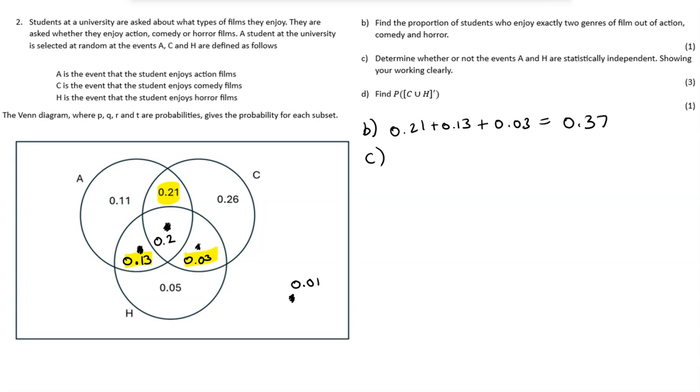So to do this, we're looking at action and horror. The probability of someone liking action is 0.65. The probability that they like horror, that's everything in this circle of H added together, is going to be 0.41. And then what I need to do is work out the probability of A and H. So the probability of A and H is everything in the intersection of the circles between A and H. So that's 0.13 and 0.2, which is just going to be 0.33.